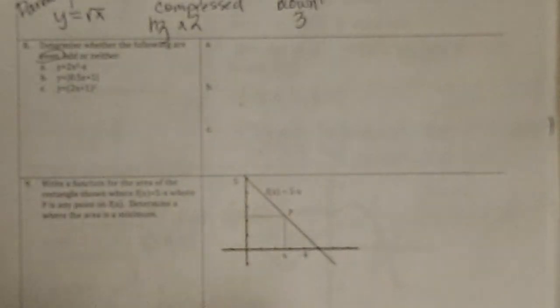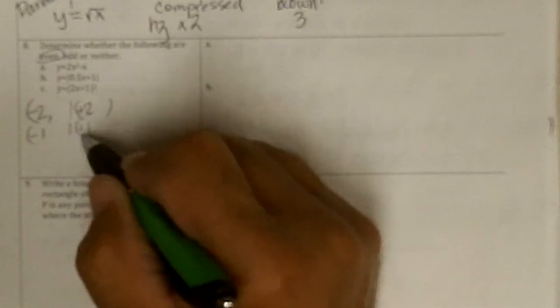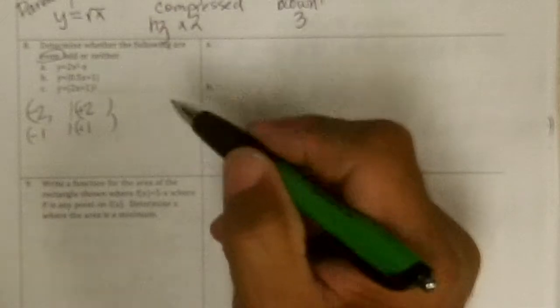Understand that if you have an even function, if you put in minus 2 and get an answer, and you put in plus 2, you should get the same value if it's even. If you put in minus 1 and put in plus 1, you should get the same answer if it's even. If it's odd, whatever you get for a minus 2, you should get the opposite of that number.